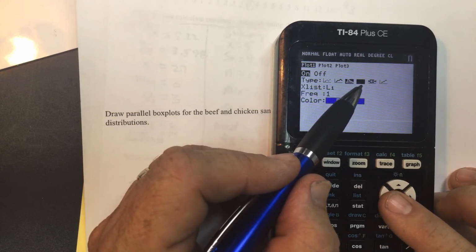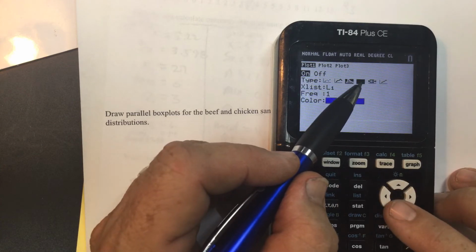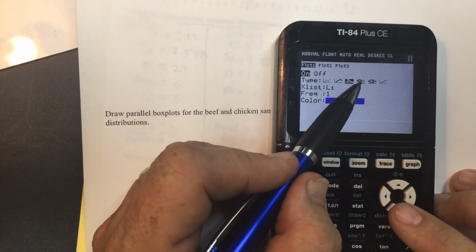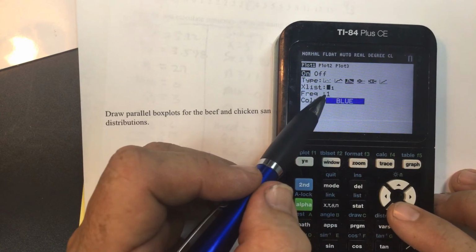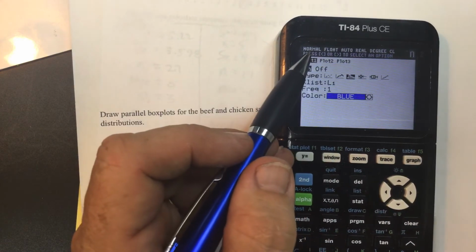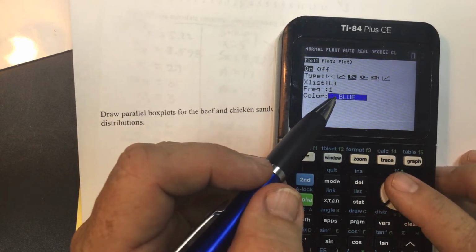This is box plot with outliers, and this is box plot without outliers. I just leave the box plot with outliers. Then if I have to calculate the outlier, I will. So I'm going to leave that one there. I'm going to go to L1, and I'm going to hit enter on that one. Okay, so we're good. You good with that one?